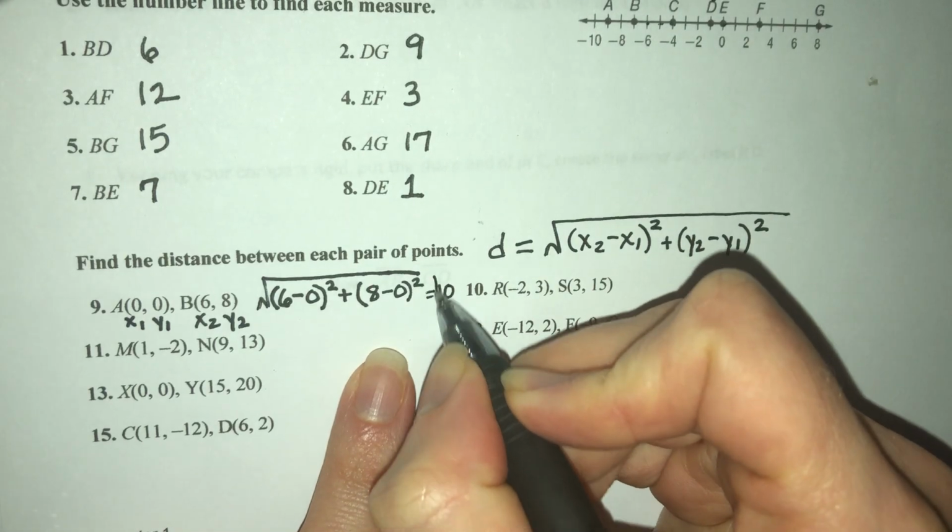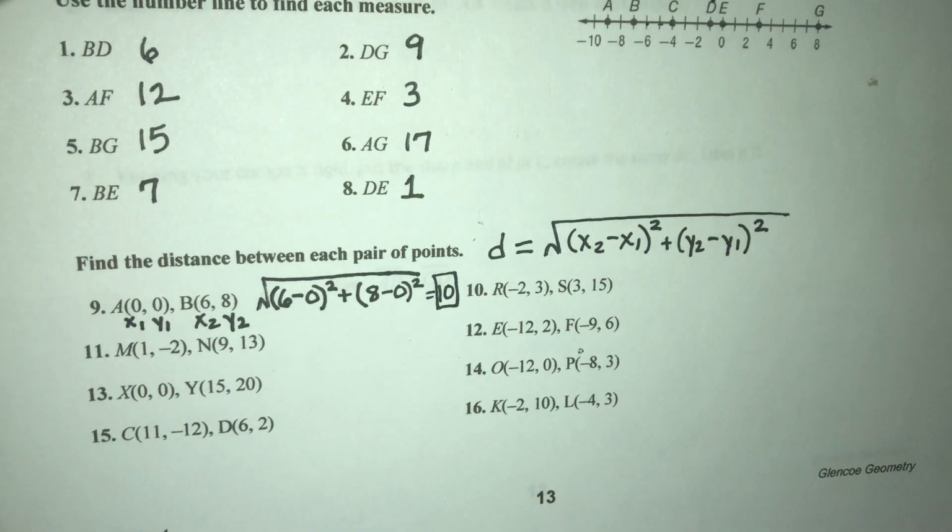So that's how we do that. With the calculator or without the calculator. Either way is fine. On the distance formula problems in this course, you will have a calculator to do that.